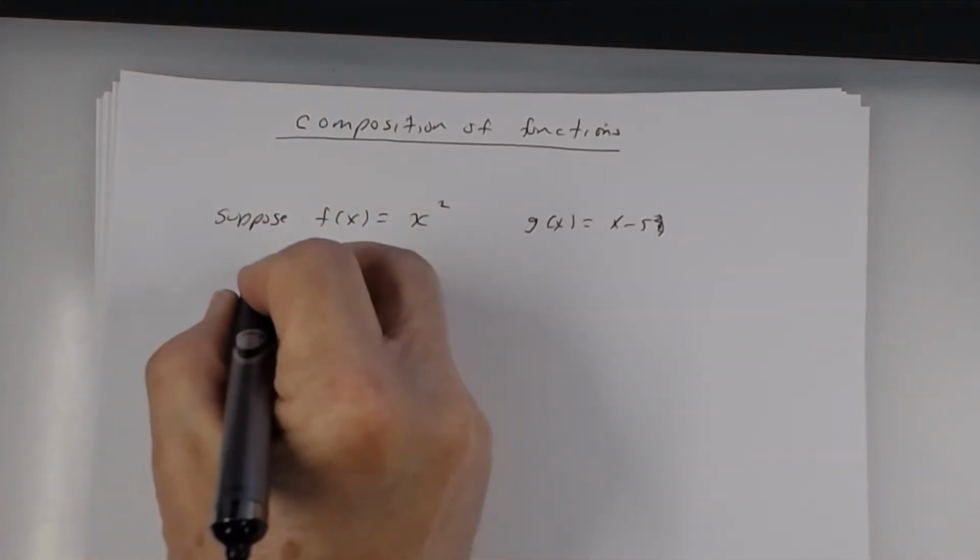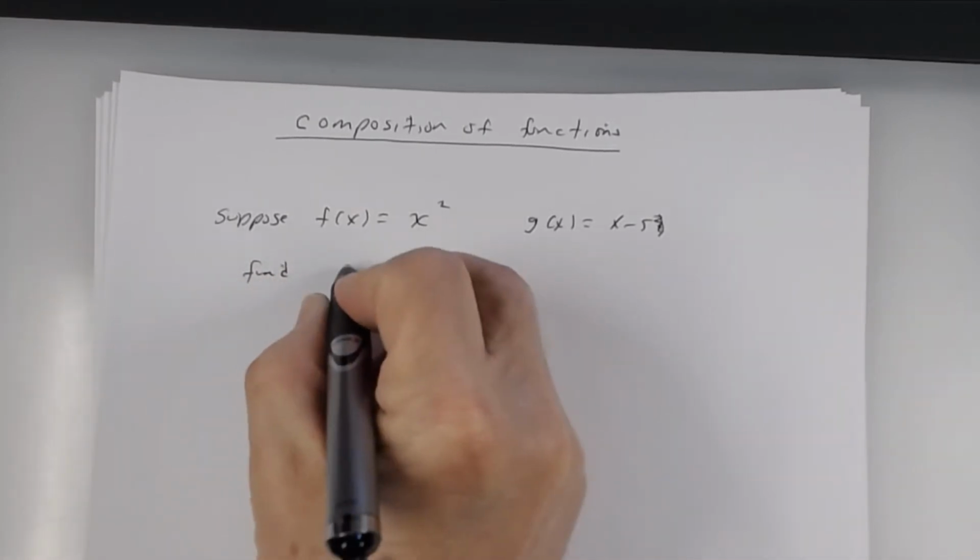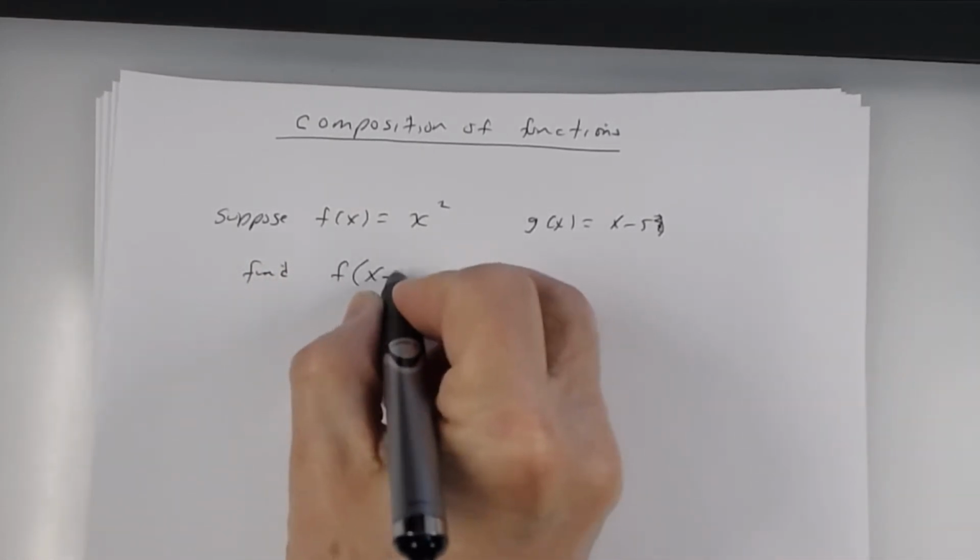G of x is x minus 5. Okay? All right, so f of x is x squared. G of x is x minus 5. And let's suppose I wanted to find f of x minus 5. All right, well, we just did something like that.